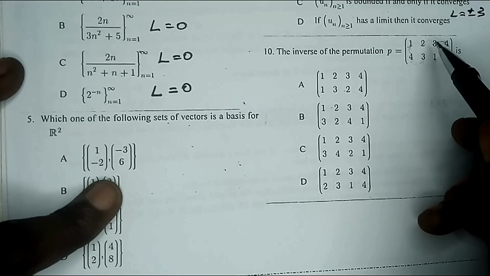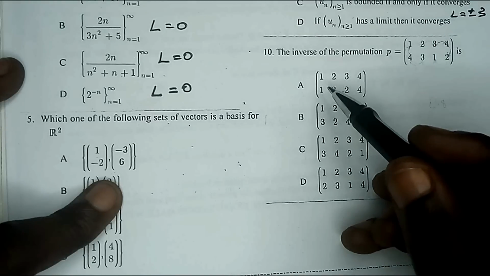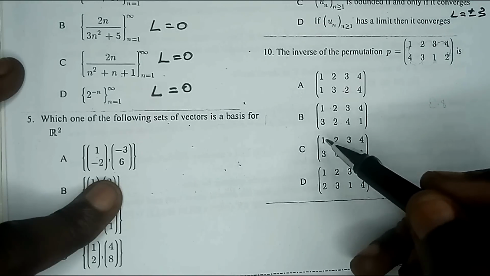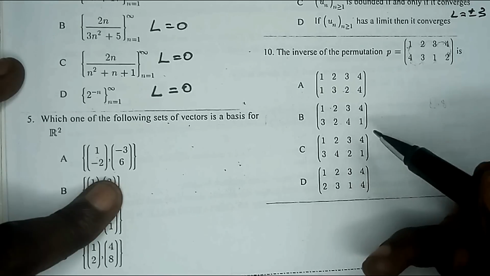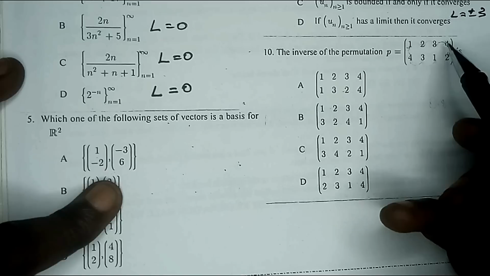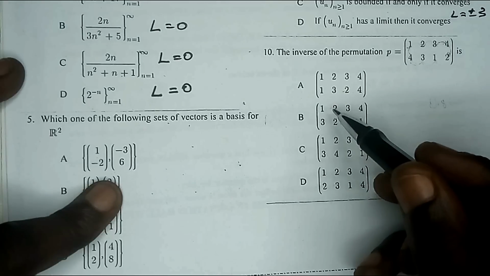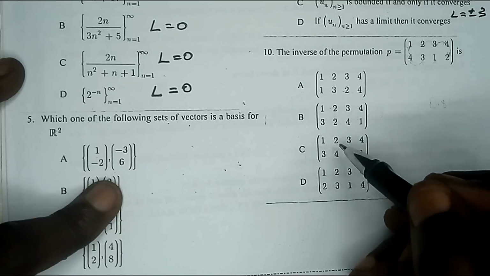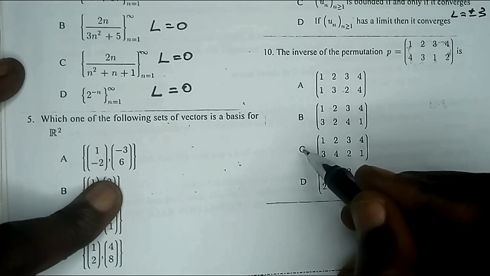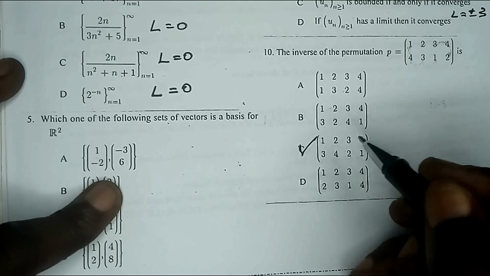For 1 to map to 3, I look at the first entries, I get 1 to 3, 1 to 3. So B and C should be where the answer is found. To confirm, 2 maps to 4. In B, 2 instead maps to 2, so B is out, and 2 maps to 4 in C, so C is the answer.